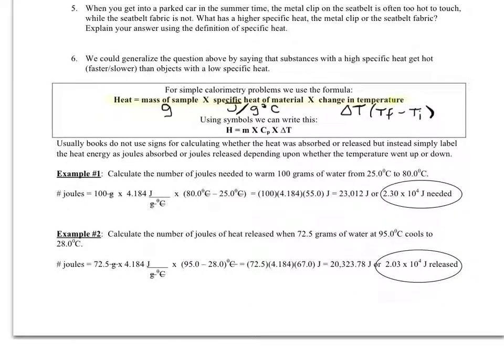So when we're doing just these basic heat energy problems, we're going to use the formula given right here, which you don't need to memorize. It will be provided. Heat is equal to the mass of the sample times the specific heat, how easily or difficultly it will heat up, times the change in the temperature. What I'm showing here below the equation is that mass is always measured in grams.